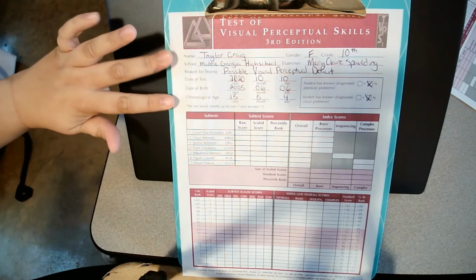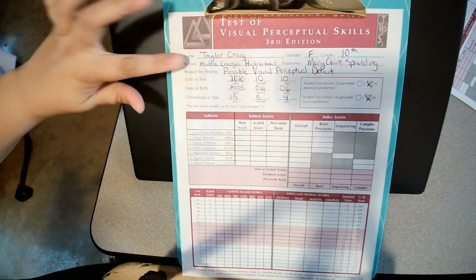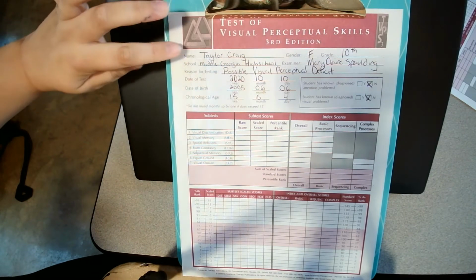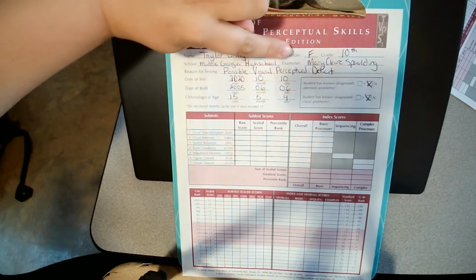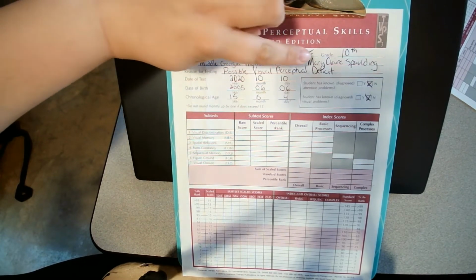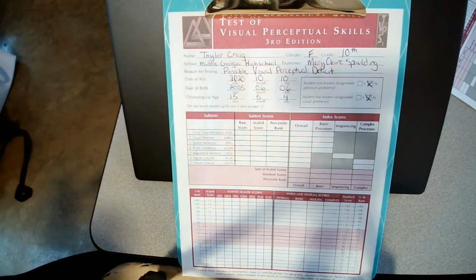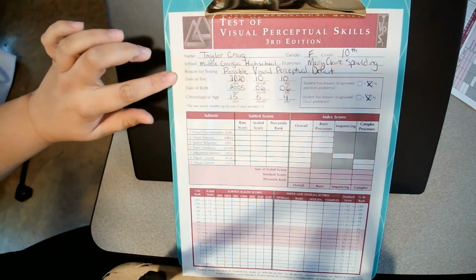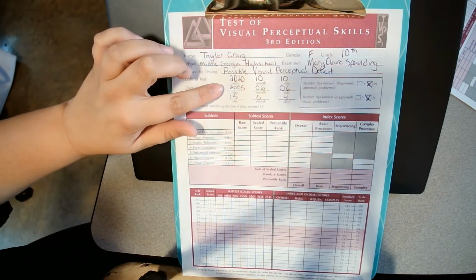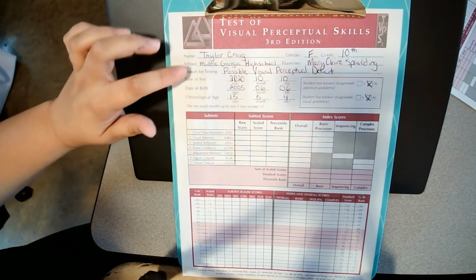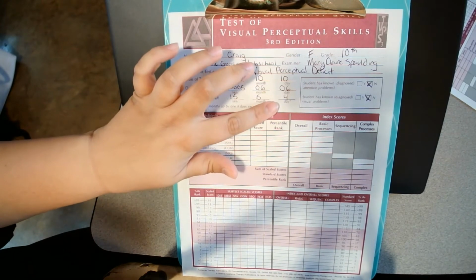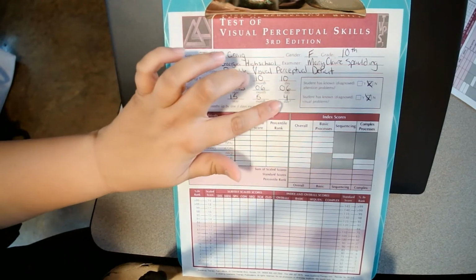Up top is the general identifying information. We have the student's name, which in this case is Taylor Craig, her gender, female, her grade, she's in 10th grade, her school, Middle Georgia High School, the examiner, Mary Claire Spalding, reason for testing, possible visual perceptual deficit, and then the date the test was given, which is October 10th, 2020, the date of her birth, which was June 6, 2005, and then to get the chronological age, you subtract date of birth from date of test. In this case, we had it easy, and it is 15 years, 5 months, and 4 days.